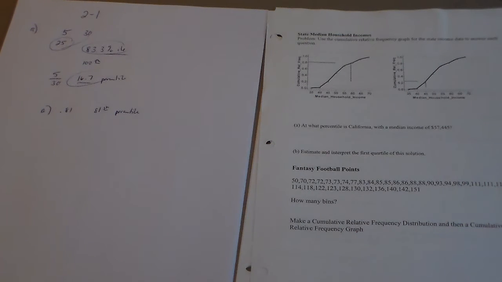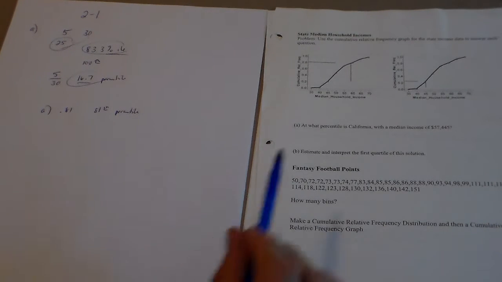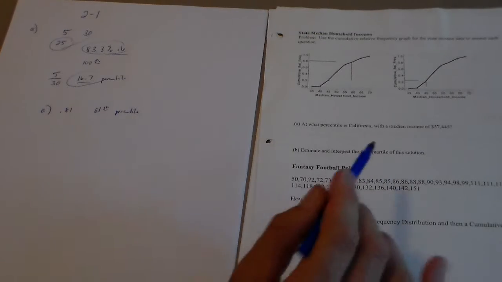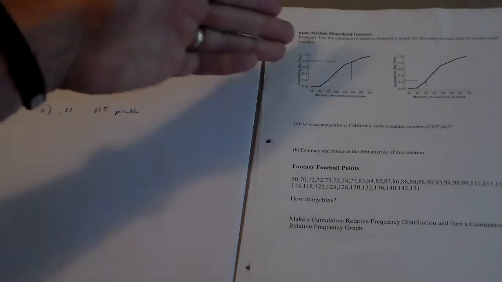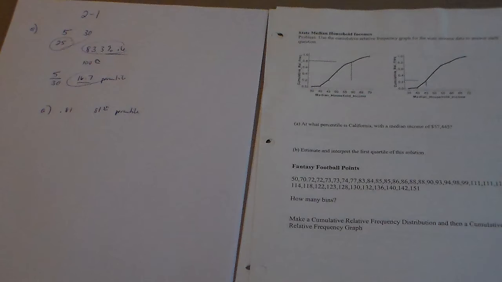And then I'll pull up my solution. Or maybe I'll walk you through it. Maybe that's what I'll do. I'll probably walk you through that one. So, estimate and interpret the first quartile. Well, the beautiful thing about these is I can find the quartiles really easily. Think about it for a minute. Where do I find the first quartile?